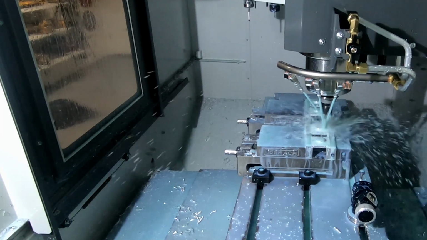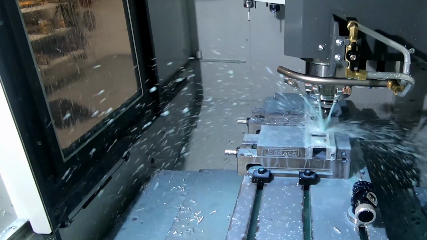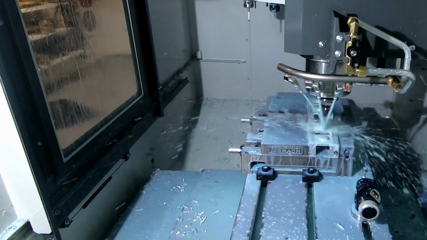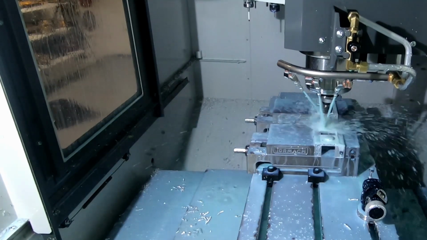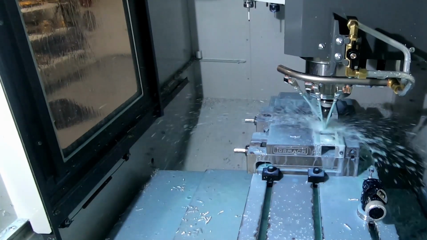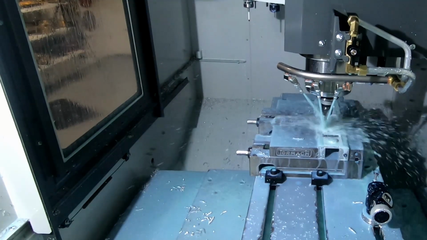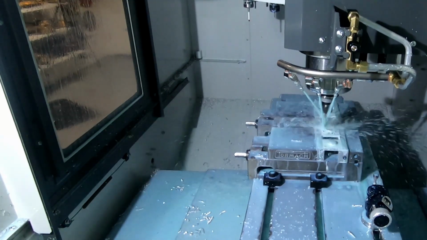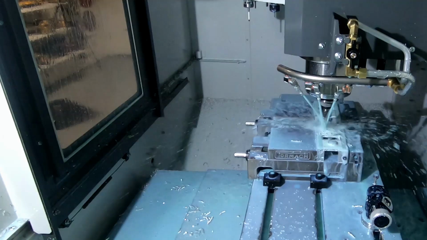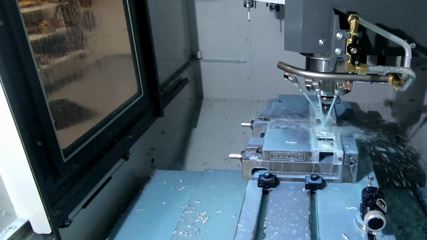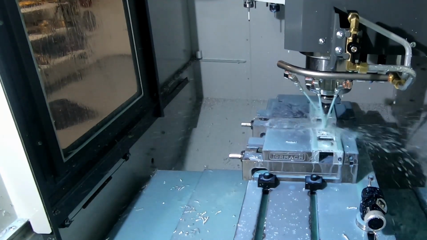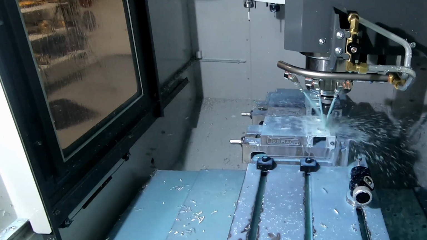So, drilling here at 5,200 RPM and about 20 inches per minute feed, which is a little bit over the recommended feed and speed for a high-speed drill bit.